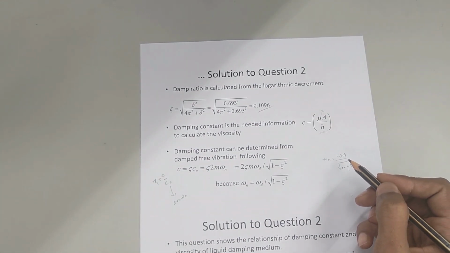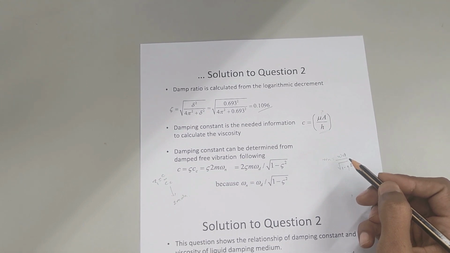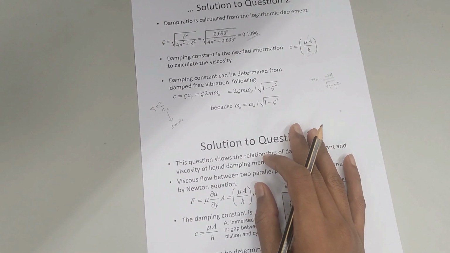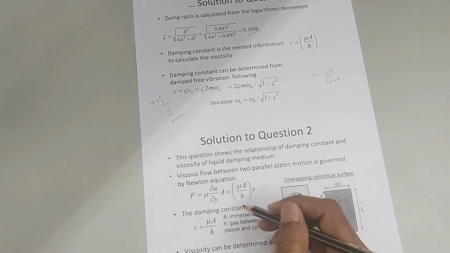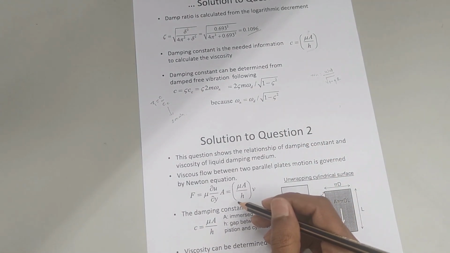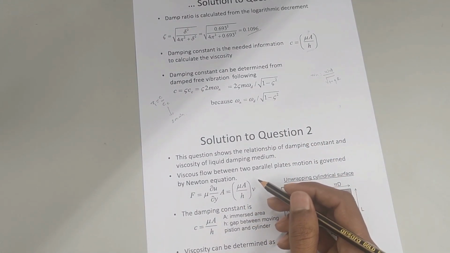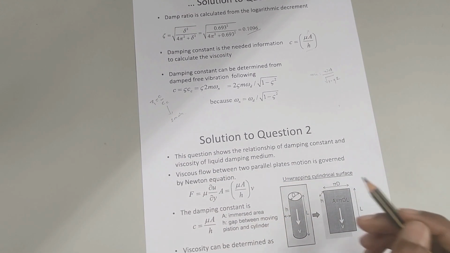Now from the hint, that is Newton's equation for viscous motion, we have F is equal to mu del u by del y into A, which is equal to mu A by H into v.